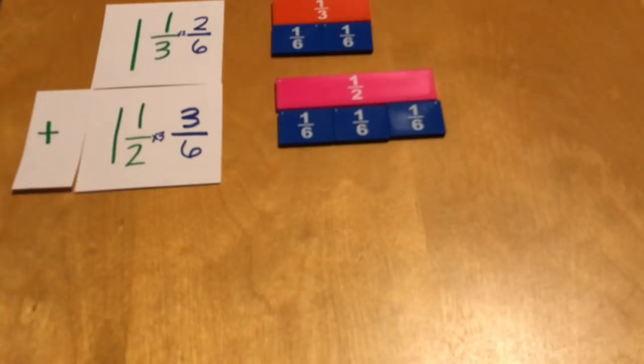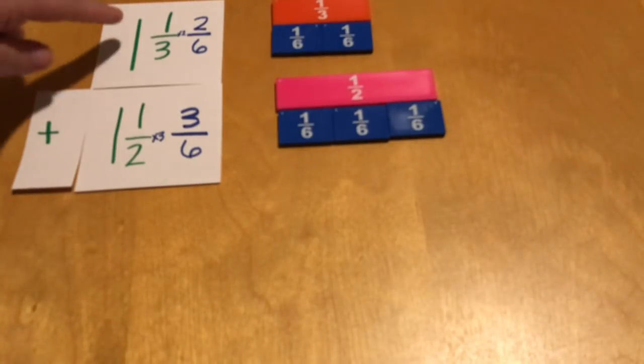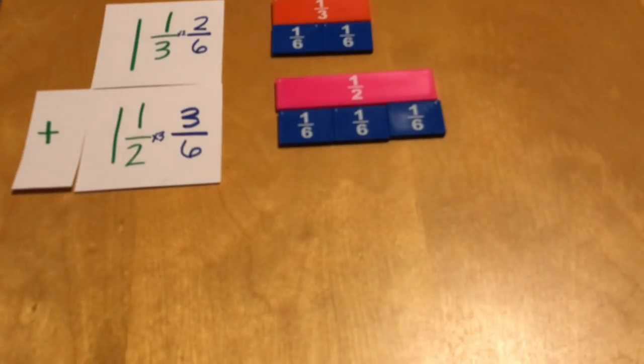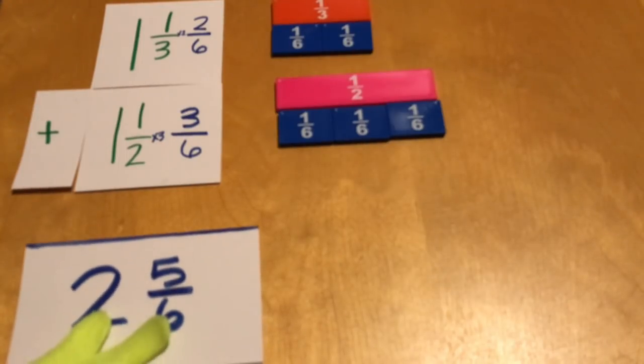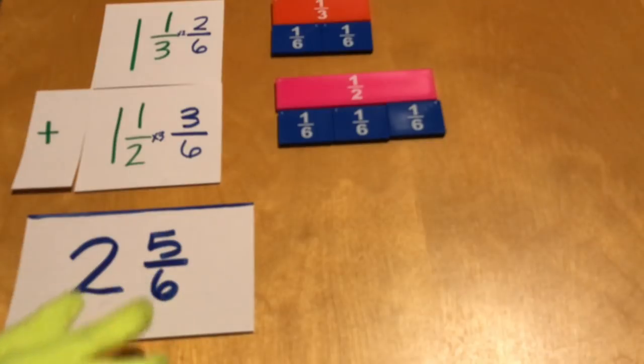Great. Now that we have the same denominator, it'll be much easier for us to add up. We can add up the whole numbers, and then we can add up 2/6 plus 3/6. Smash, what will we get? Ah, yes, 2 5/6. Great.